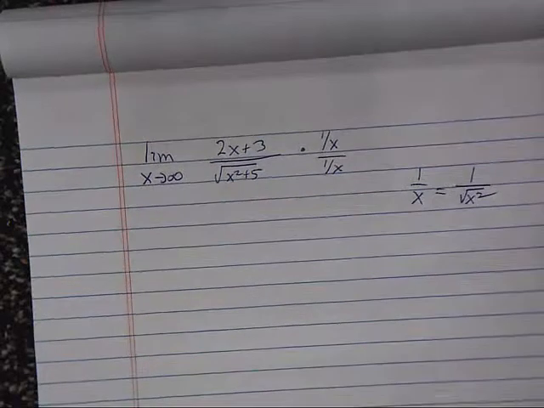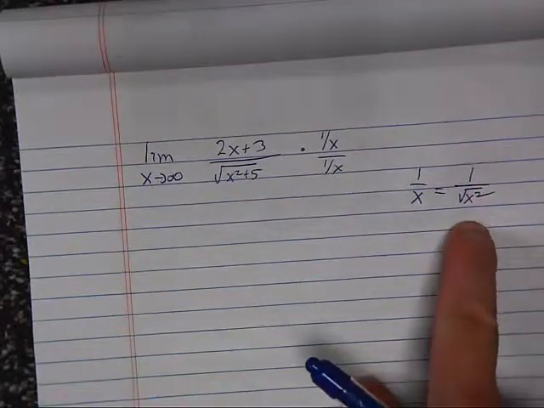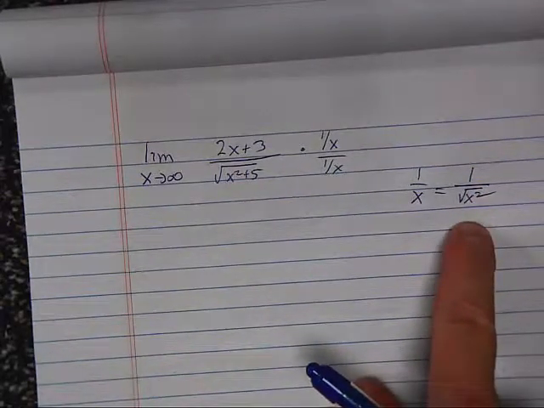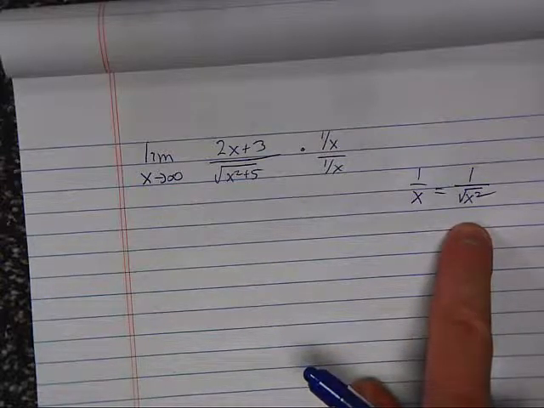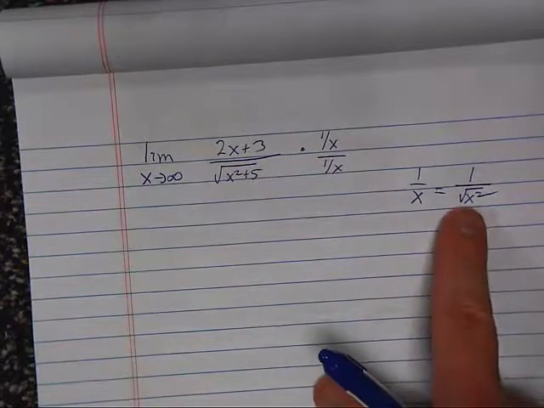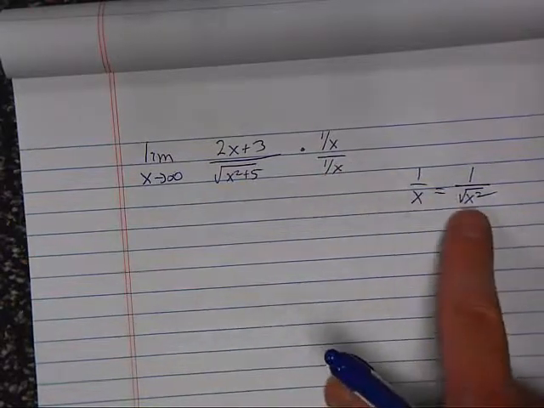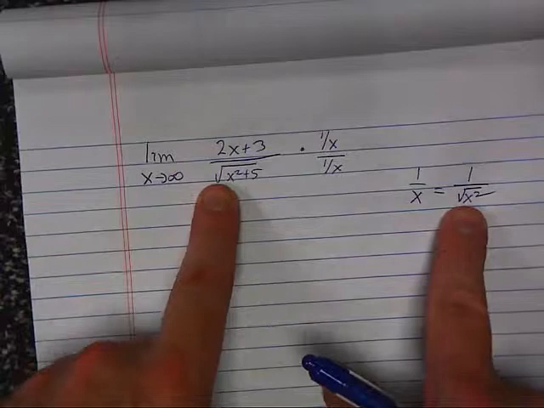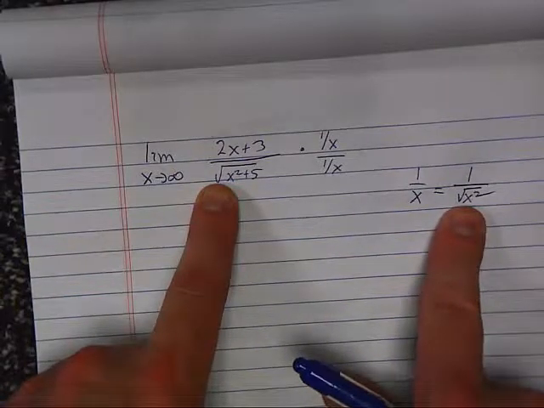Why do I think of 1 over x as 1 over the square root of x squared? Correct. First off, they are the same thing, but more importantly, now when I go to multiply, I have a square root here and I have a square root there. I can then multiply them together.